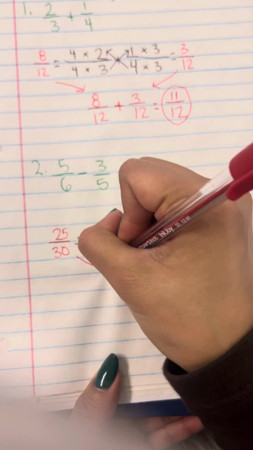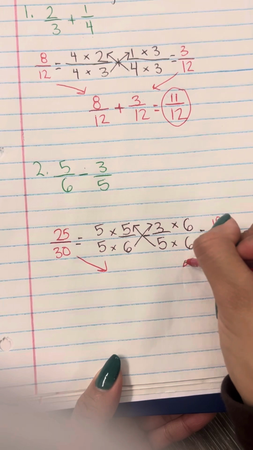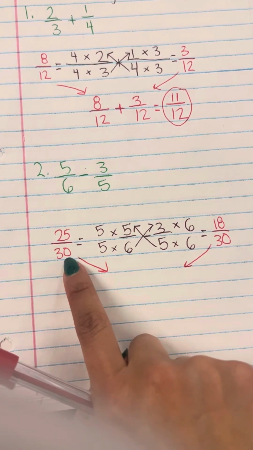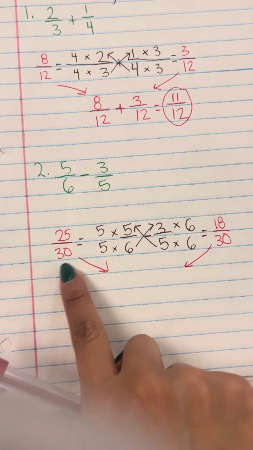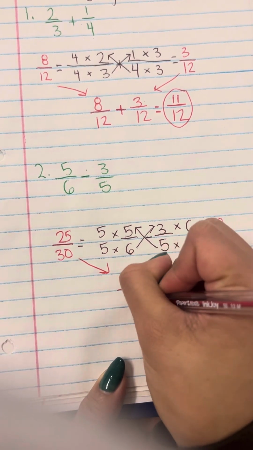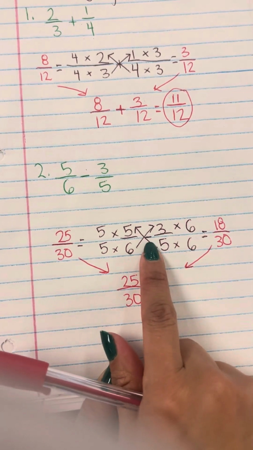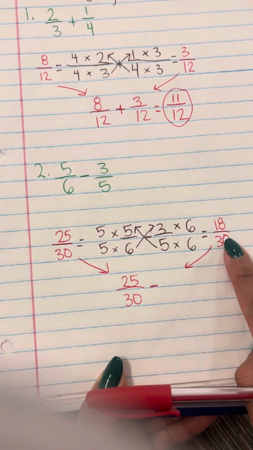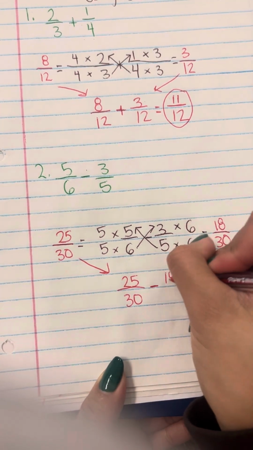Now I'm gonna go ahead and copy my fractions down. Remember, they go in the same order. So this fraction, the 5/6, the one we changed to 25/30, has to go first. So we copy down 25/30. Make sure you copy down the same symbol, subtract, so minus, and your new fraction, 18/30.